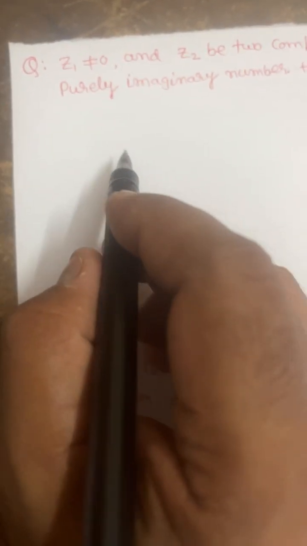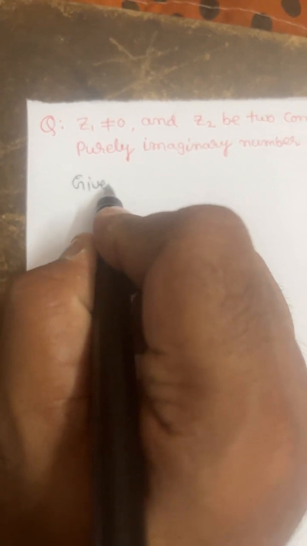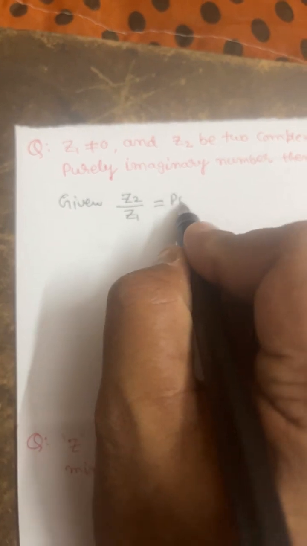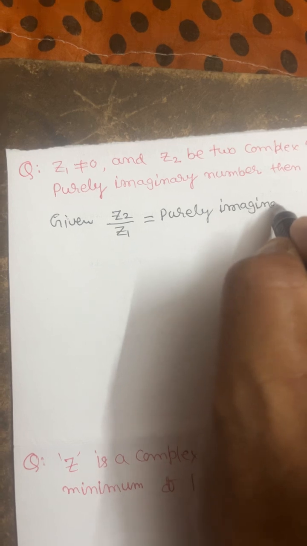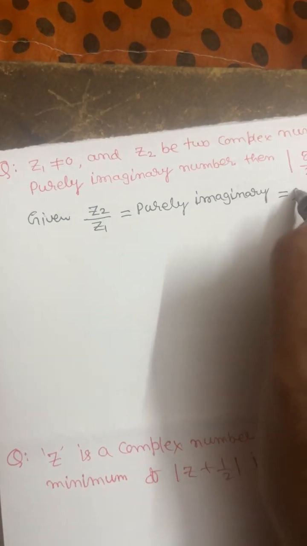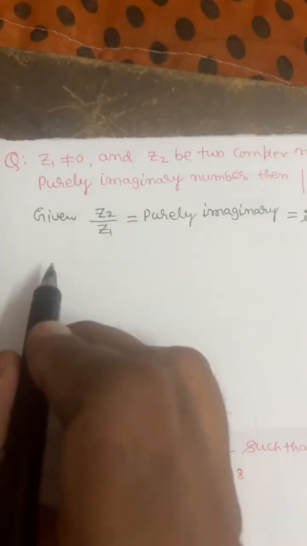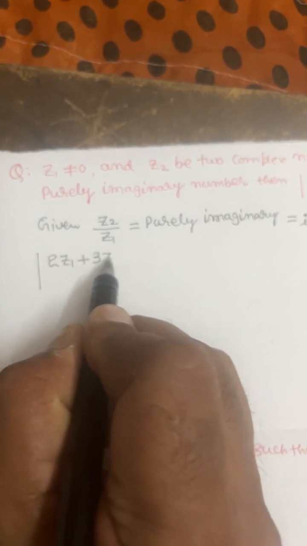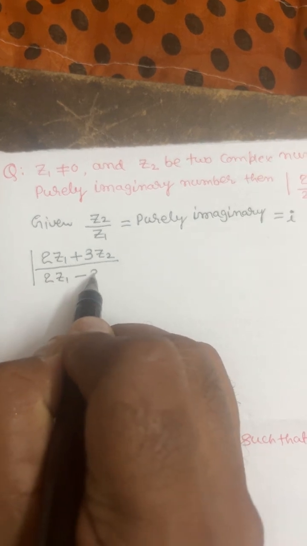First, z2 by z1 is given as purely imaginary. That means z2 by z1 wherever it is there, it comes as i. So now modulus of 2z1 plus 3z2 divided by 2z1 minus 3z2.